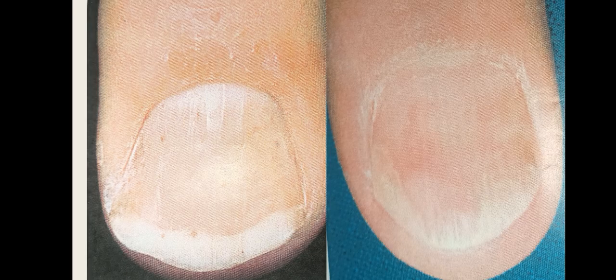This picture describes the oil drop sign in the first picture. You can see there is an oil drop sign on the right side of the nail. Moreover, on the left side small pits are also seen. Both these signs are noticed in psoriasis.